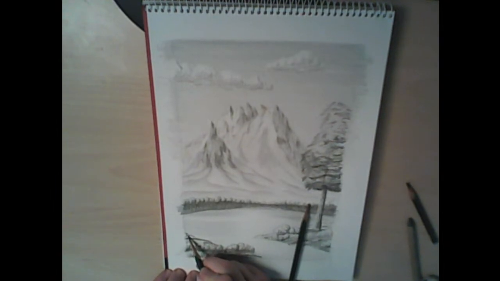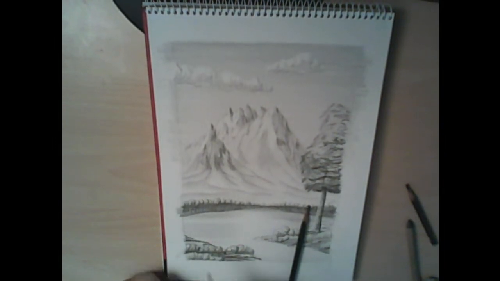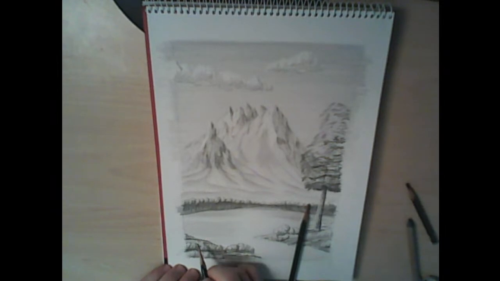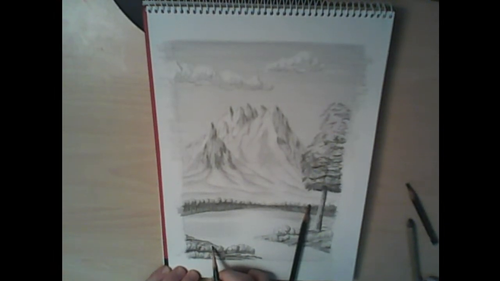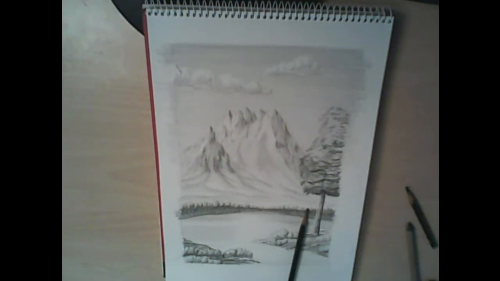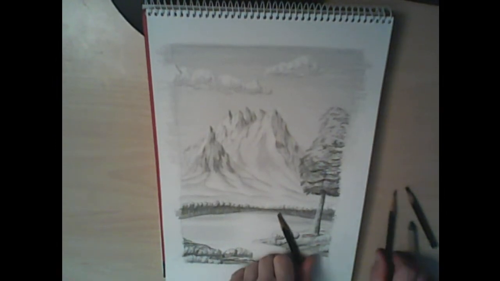It's going to be lighter, so I'll use the HB pencil. Okay, that's the ground done. Now I'll just have to finish the water.